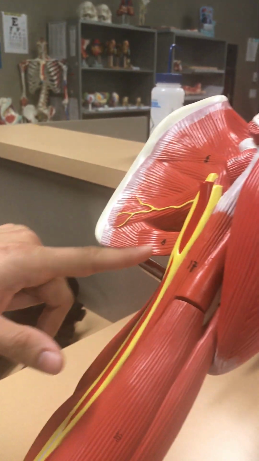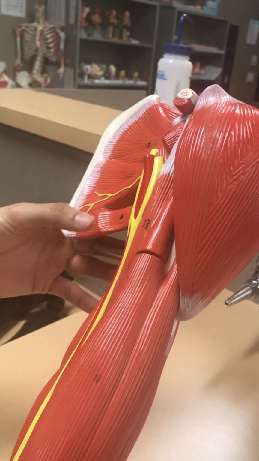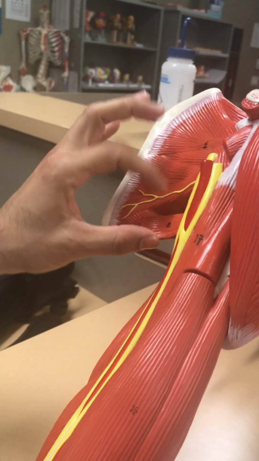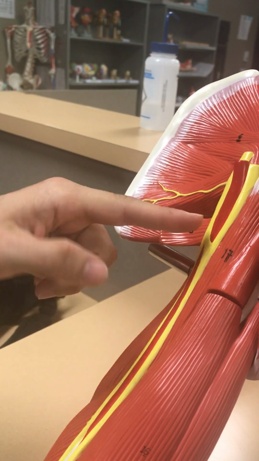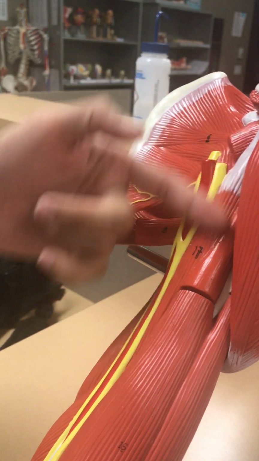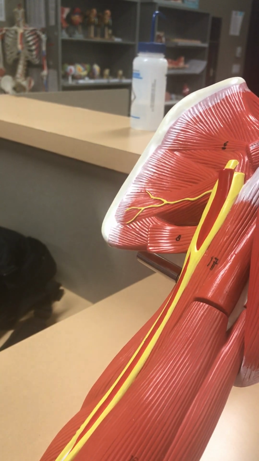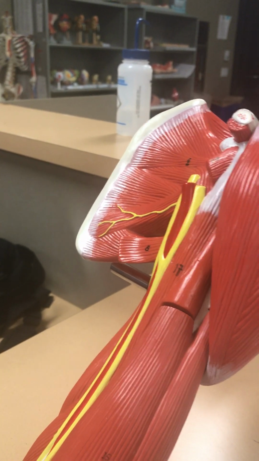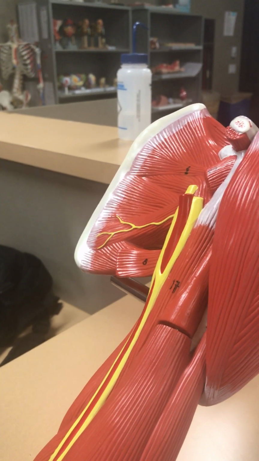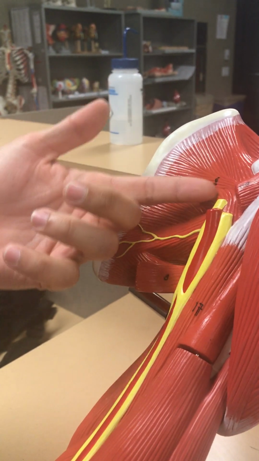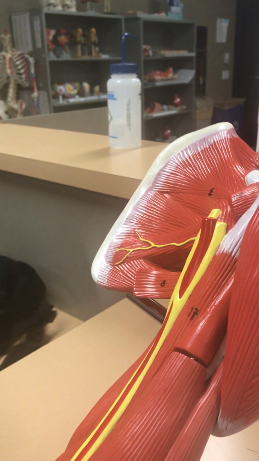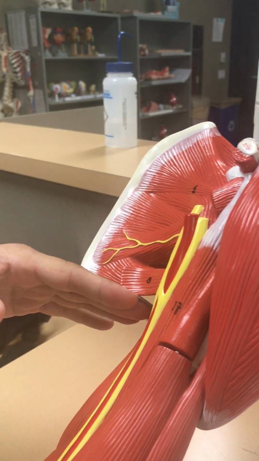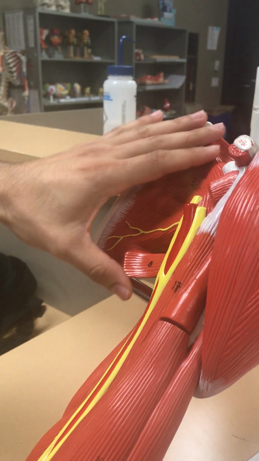What about this one right here, number 8? That's the latissimus dorsi muscle. Its origin is going to be on the humerus, and that's the one that gives the posterior axillary line. So you know the back of your armpit? You know how you have a front of the armpit? The front of the armpit is made by the pectoralis minor and major. The back of the armpit is the latissimus dorsi. Okay, so you know it in reference.